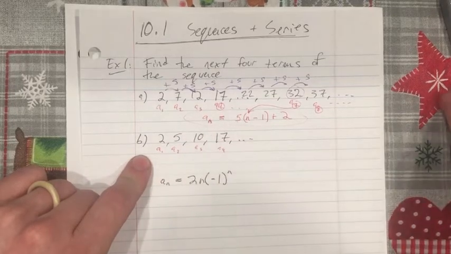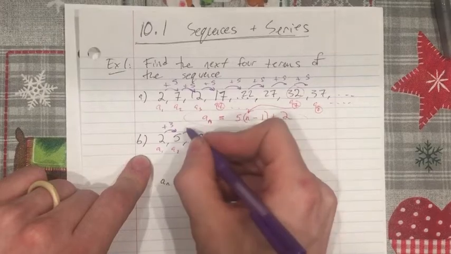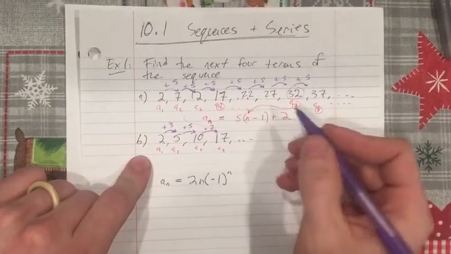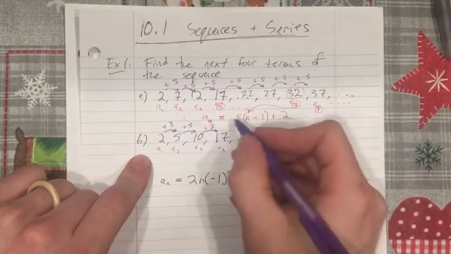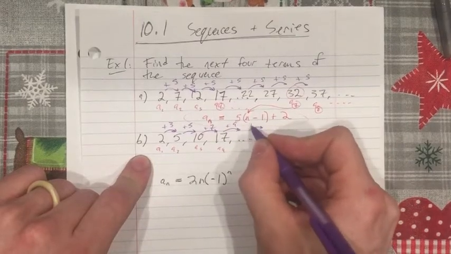Well, let's see. From 2 to 5, we have an increase of 3. From 5 to 10, we increase by 5. From 10 to 17, we increase by 7. Looks like we're increasing by 2 more each time. So maybe the next one we're going to increase by 9, and then the next we'd increase by 11.